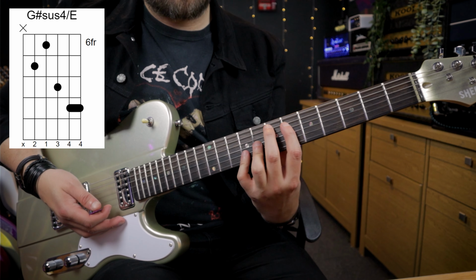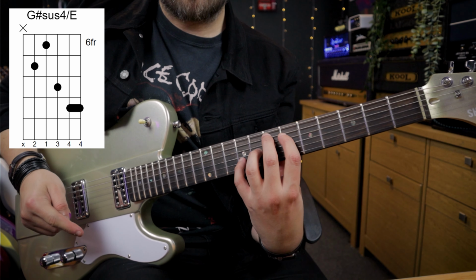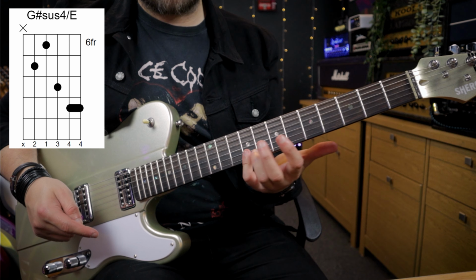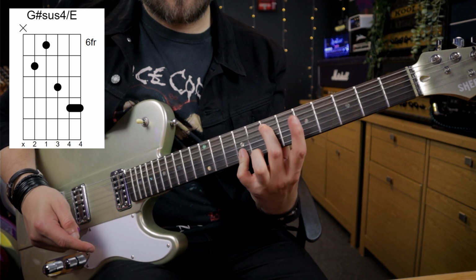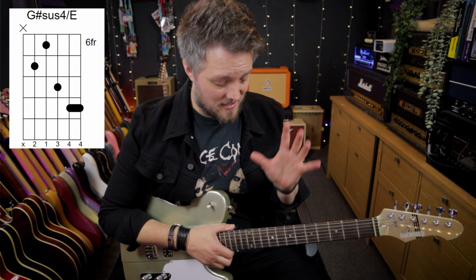You don't want to push your hand too far around because you're going to bring this finger here that's barring 2 frets away from the neck. So it's finding a happy medium between being able to keep your little finger flat but get this finger over that D string so it's not resting on the string. It's quite a tricky one, so take your time with that one.